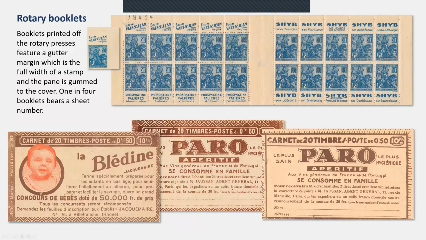Finally, with the booklets, we've got the rotary booklets. There was a short printing of rotary booklets, and they can be distinguished immediately from the flat plate printed booklets by the central margin, which is now the full width of a stamp. And also you have lost the printing data on the margins, but instead you get a sheet number if it hasn't been guillotined off. And then the covers at the bottom are slightly different.